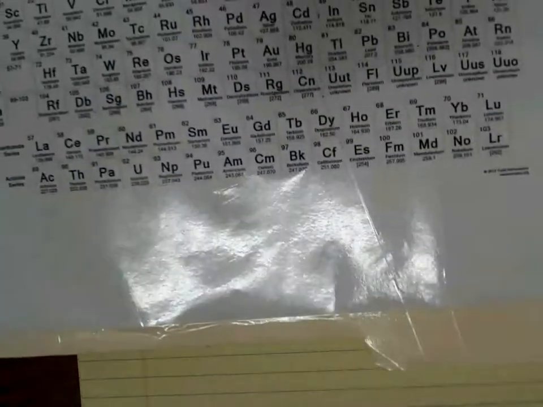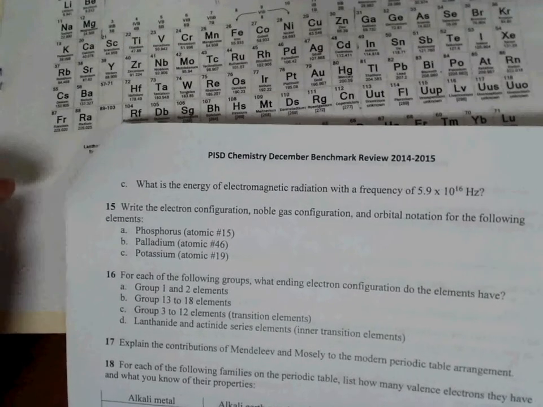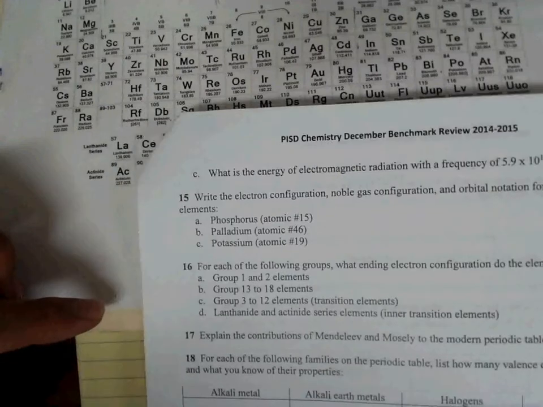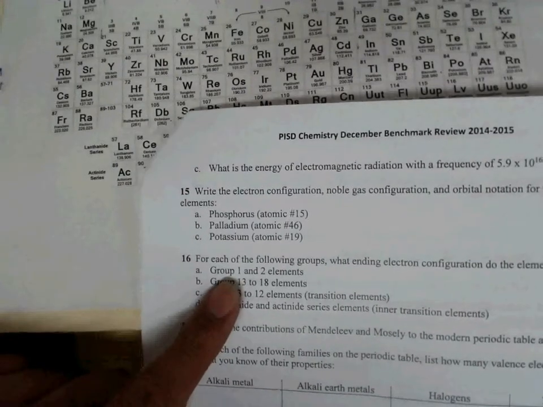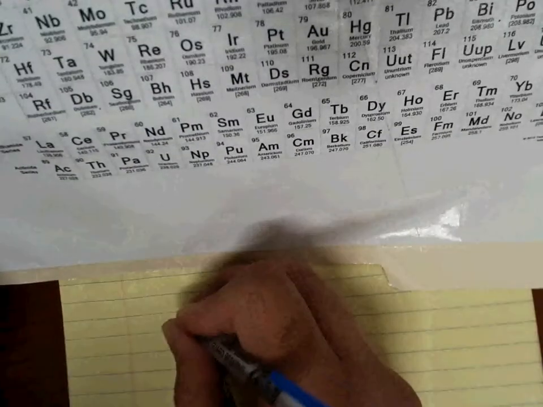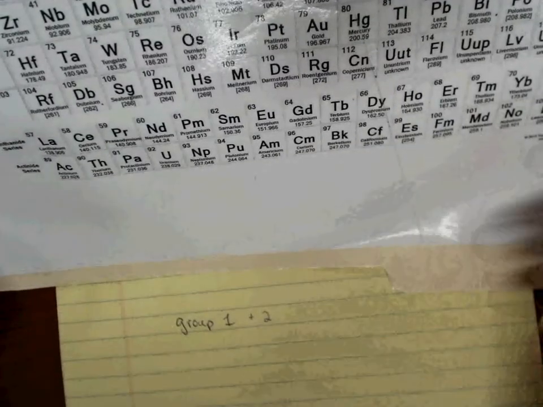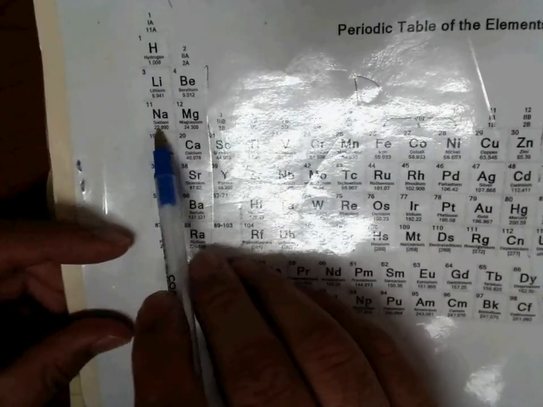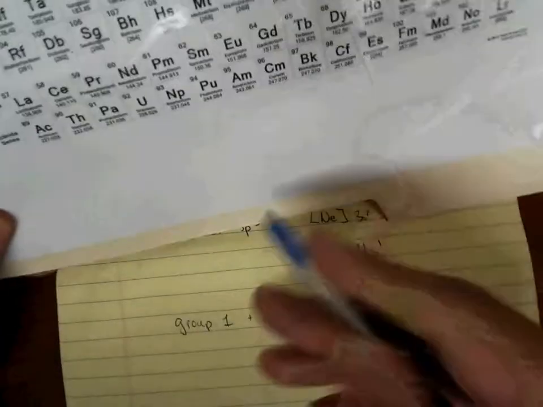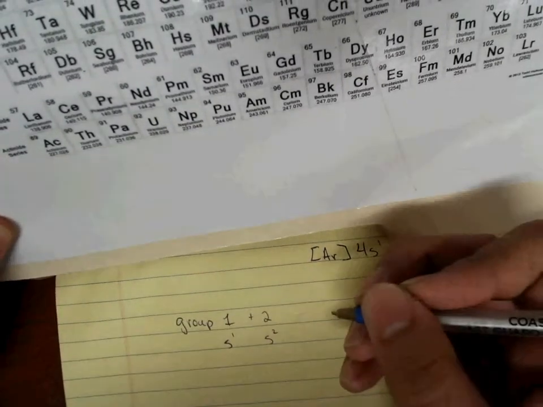Let's look at 16. For each of the following groups, what ending electron configuration do the elements have? So for group 1 and 2, they are in the S. So group 1 would end in something S1, and group 2 would end in something S2. So group 1 would end in S1, and group 2 would end in S2.